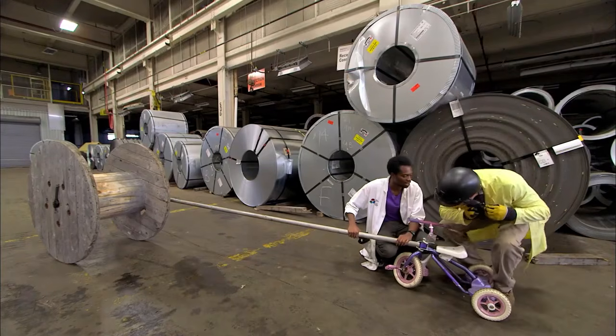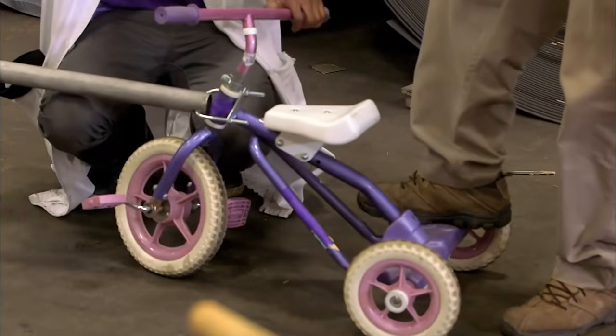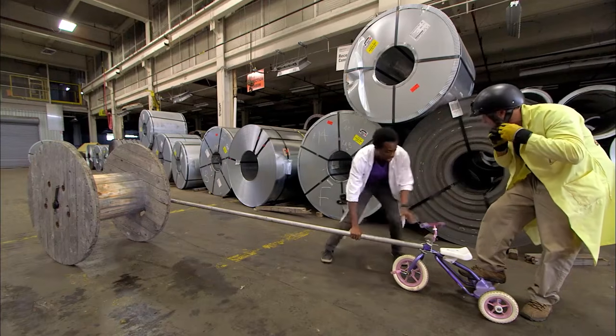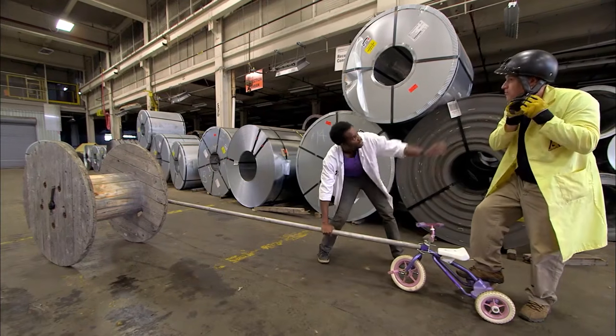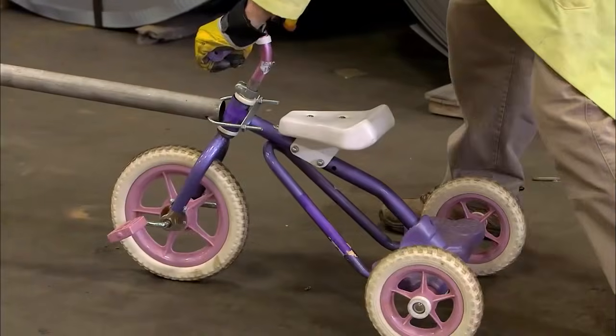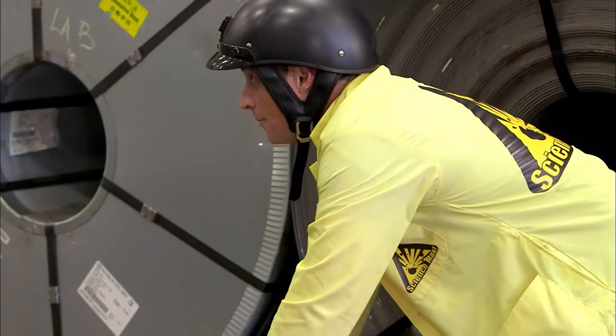No, I don't put my feet on the pedals. I put my feet here on the back, right? Okay, then, yeah, I get it. You got it? Hold on, I gotta do my helmet up. Safety first. You ready? I'm on it.